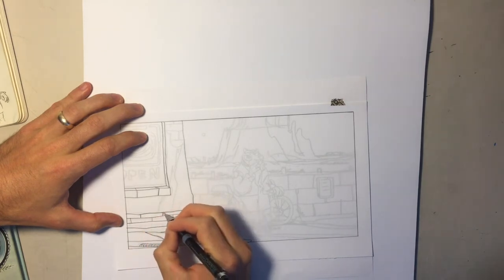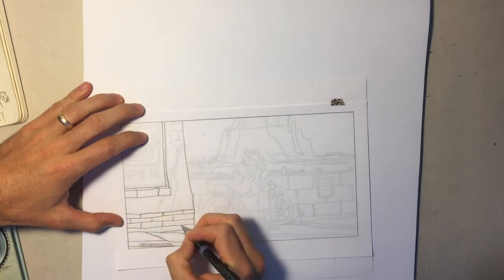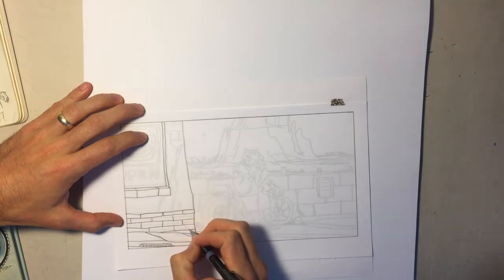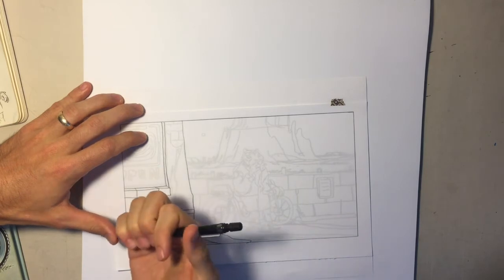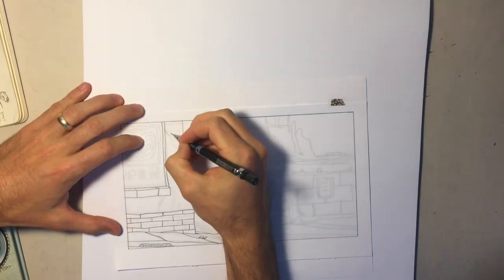Drawing some bricks. Am I thinking about scale for bricks? Sometimes I think about that. I get caught up with the idea that these bricks are huge. No mason would make a brick like this. These aren't standard sized bricks.